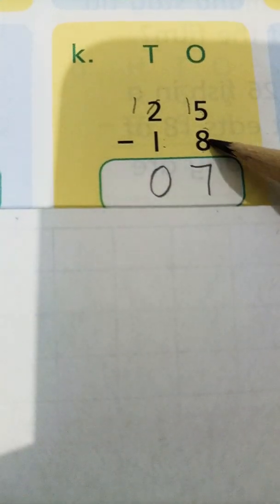Next is part K. We will subtract 18 from 25. We can't subtract the 8 from the 5, so we will take 1 carry. Here we are left with the number 1, and here we get the number 15. When we subtracted the number 8 from the 15, we get our answer, that is 7, and we will write the 7 in the ones column. Now look students, here we have the same numbers, 1 and 1. So the subtraction of the same number, the answer is 0. We will write the 0 here. It means that when we subtracted 18 from the 25, our answer is only 7.